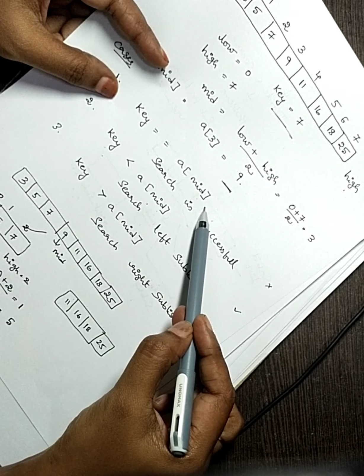Low is 0 and high is 7. We have to find out the mid element. Mid is given by low plus high by 2, that is 3. Now let's check A of mid with the key value. A of mid is 9 and the key value is 10. We have to compare this mid value with the key value. The right sublist has 11, 16, 18 and 25, with indices 4, 5, 6, 7.